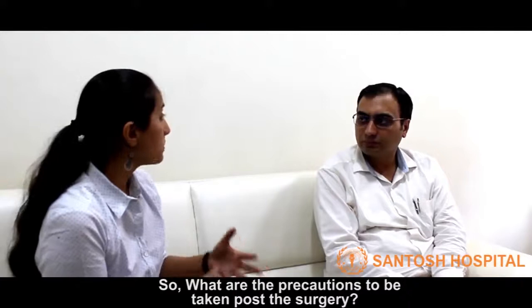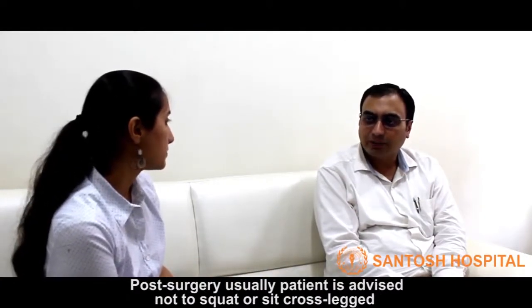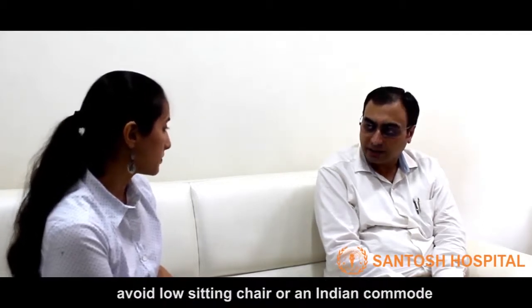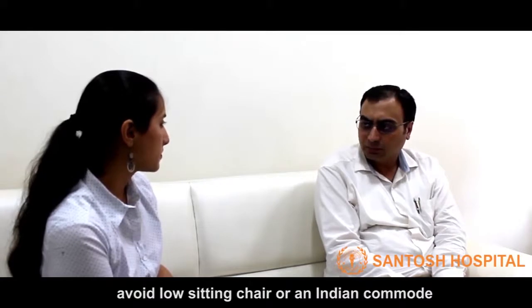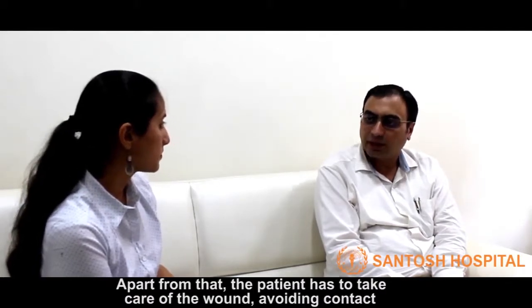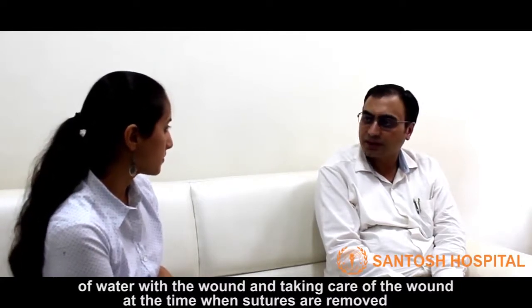So, what are all the precautions to be taken post the surgery? See, post surgery, the patient is usually advised not to squat or sit cross-legged, and to avoid low-sitting chairs or an Indian commode. Apart from that, the patient has to take care of the wound, avoiding contact of water with the wound and taking care of it till the time the sutures are removed.